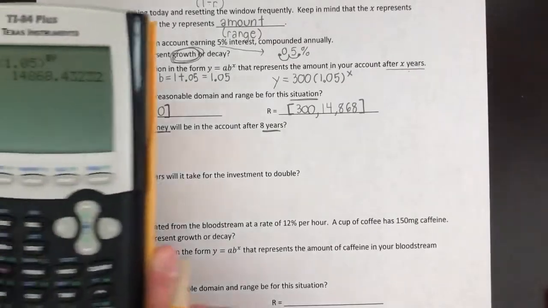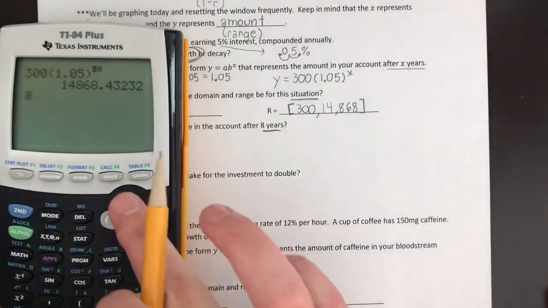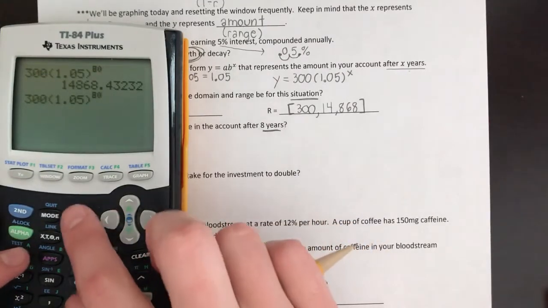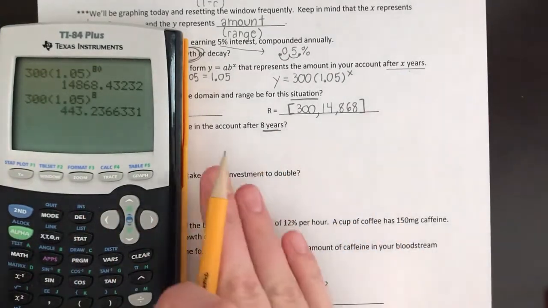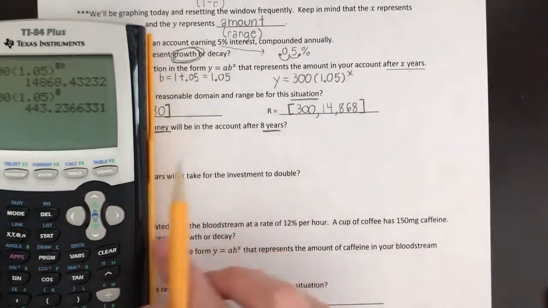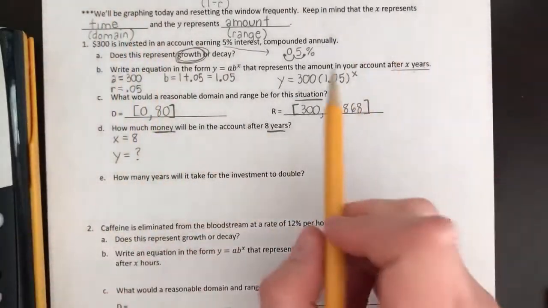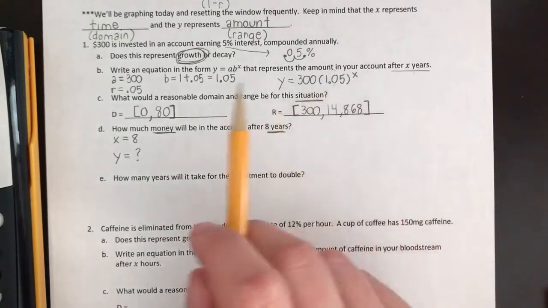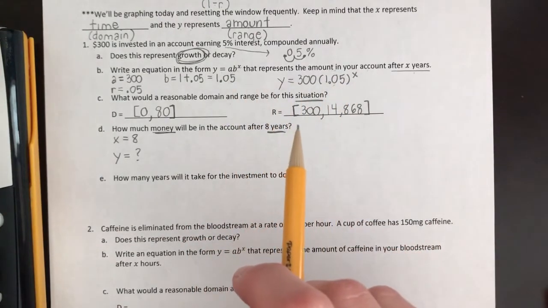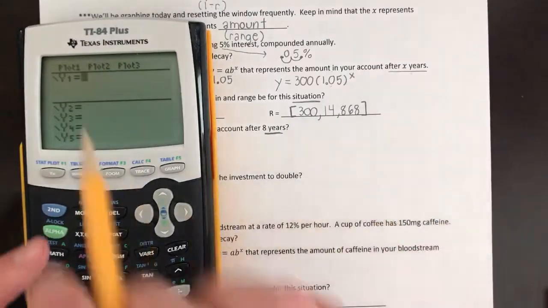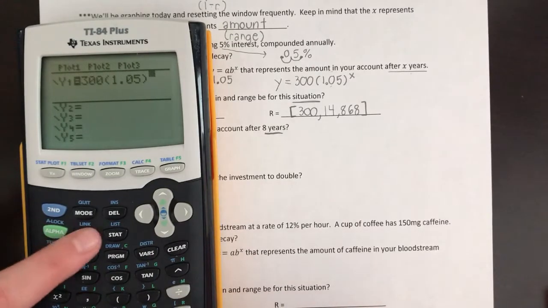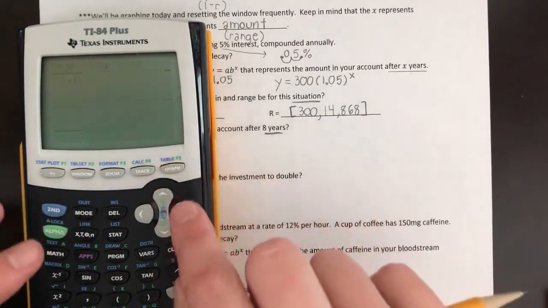You could either do what I just did, and in the home screen, take that equation and plug in 8 for x and find out what the y value is, or you can plug this equation into the y equals of the table here: 300 times 1.05 raised to the x, and look at the table.